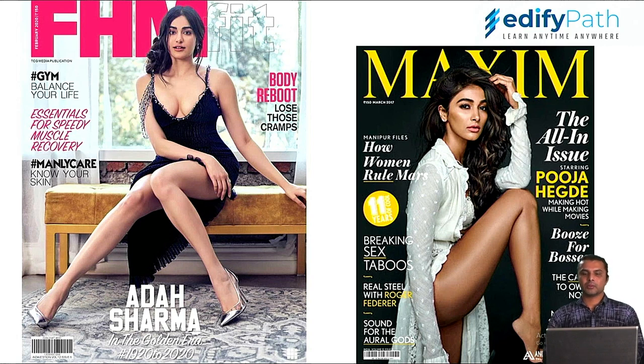So the graphic designer again plays a very major role in designing all these magazine covers. So graphic designers have great opportunities in the field of journalism, print media, news. If you are a master at Photoshop, you can enter into any industry, even magazine cover designing. So now let's move on to the next slide.